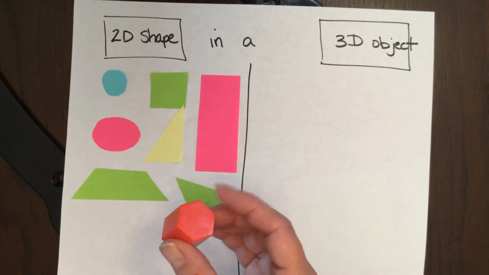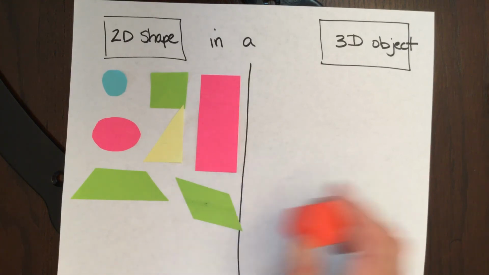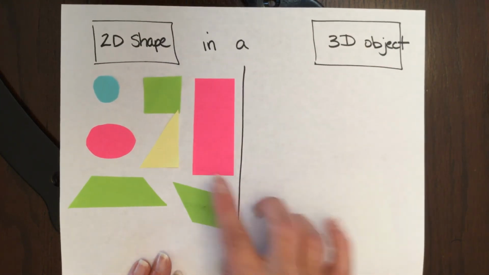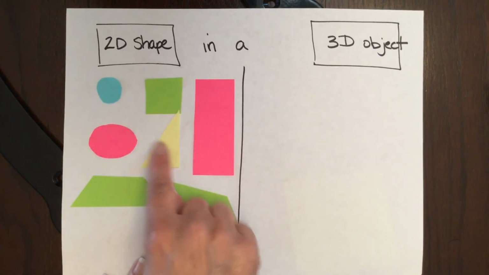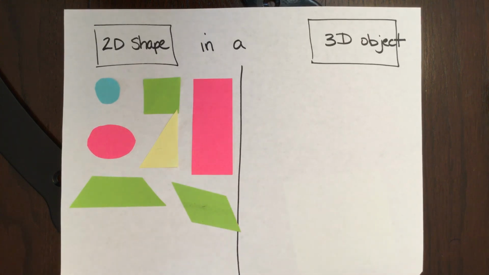and you might have a box or some other kind of trinket object that would be this shape, or a bead or a button. So notice in your 3D object that at least one of the faces is showing this 2D shape, and then snap a photo of all the 3D objects that you found with the two-dimensional shape facing up in the picture so I can see it.